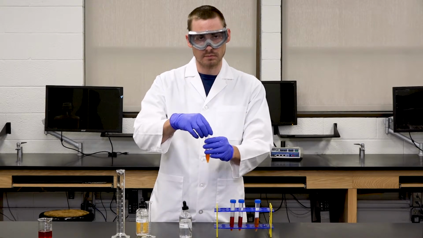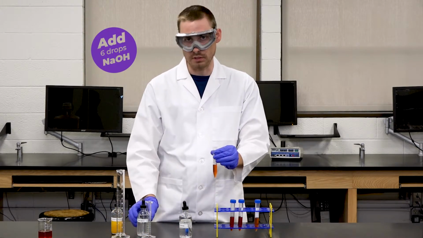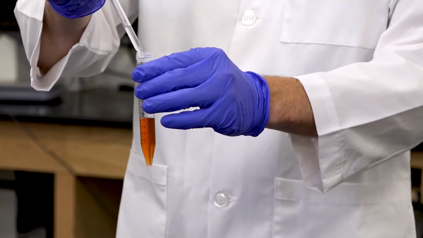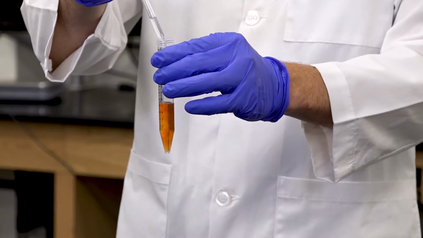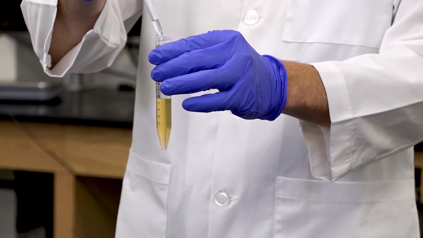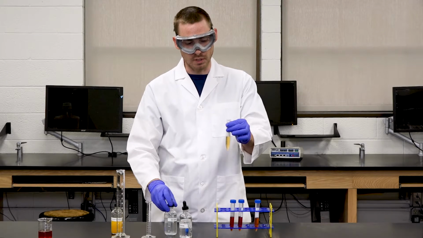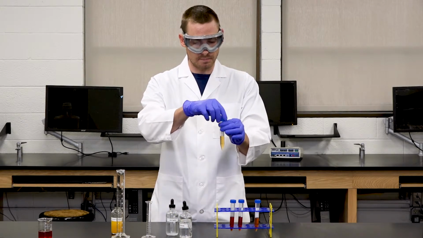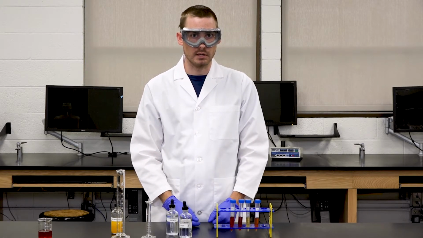To the third test tube that we have here, we're going to be adding 6 drops of 6 molar sodium hydroxide. The sodium hydroxide will react with the iron thiocyanate ion and will actually complex the iron and remove it from solution. Iron hydroxide is mostly insoluble in water, and so we would expect a precipitate to form at the bottom over time. The last test tube we will leave alone so that we can compare the colors of these 4 test tubes.